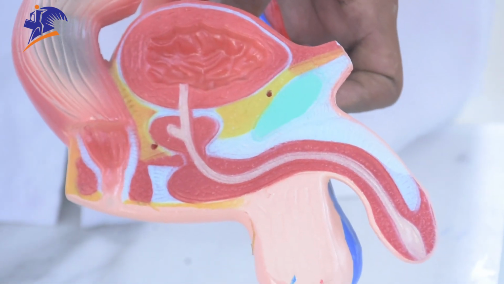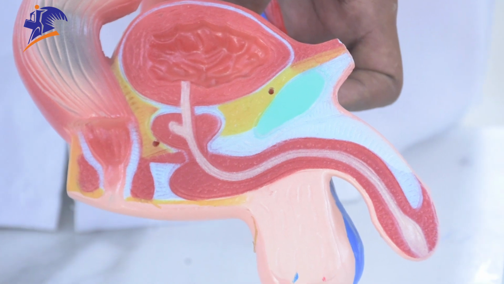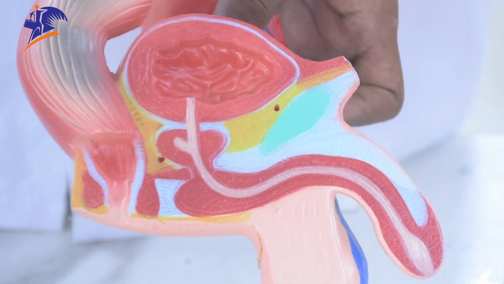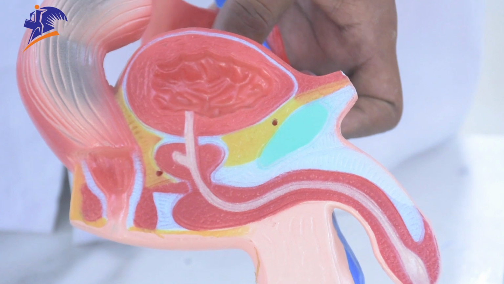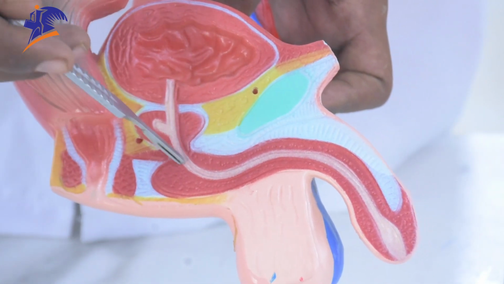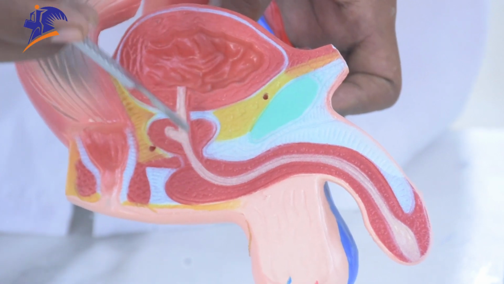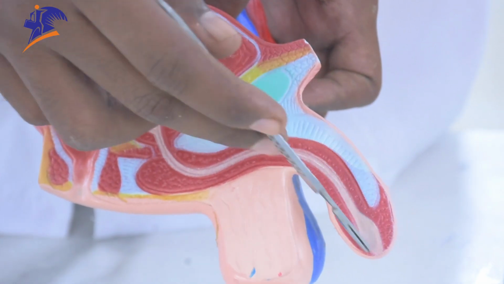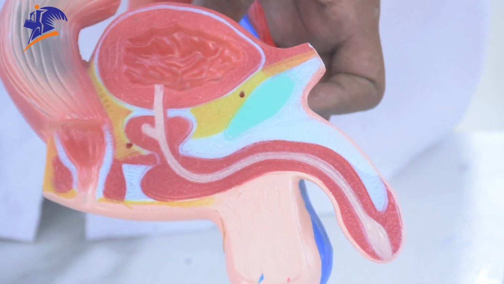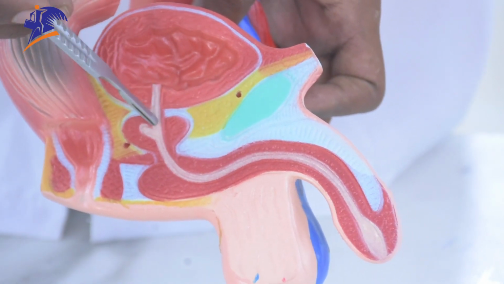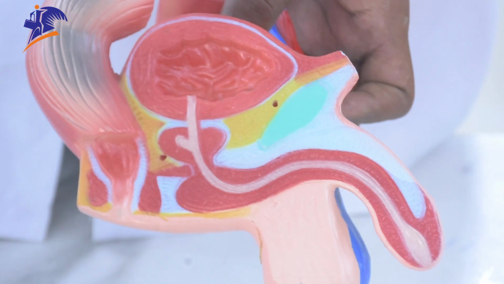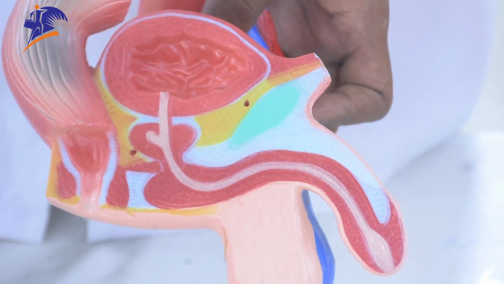The blood supply of the urethra usually comes from branches of the vesical arteries, specifically the inferior vesical artery. The function of the urethra in the male is to convey the urine from the bladder outside the penis to the external environment, and also to convey the semen in the process of ejaculation.